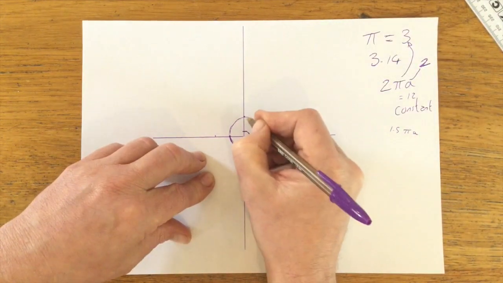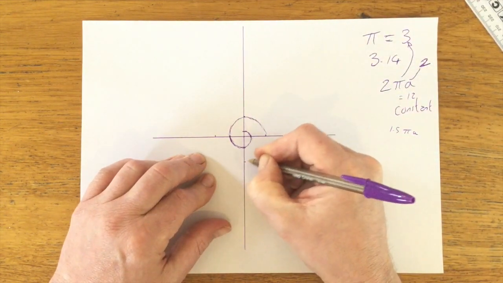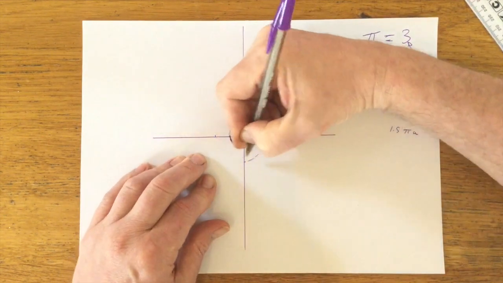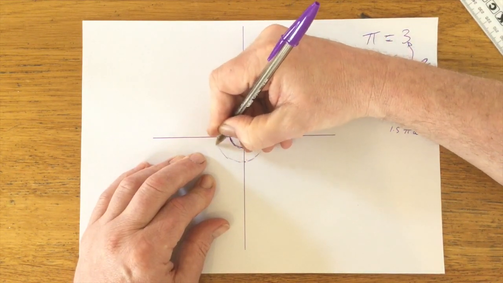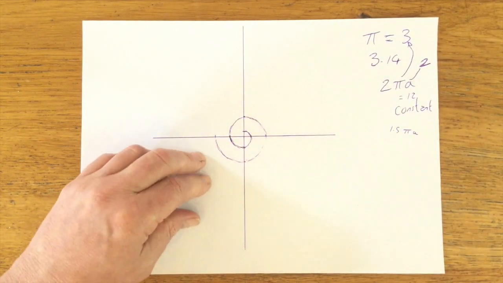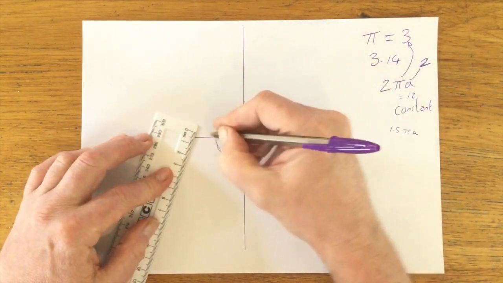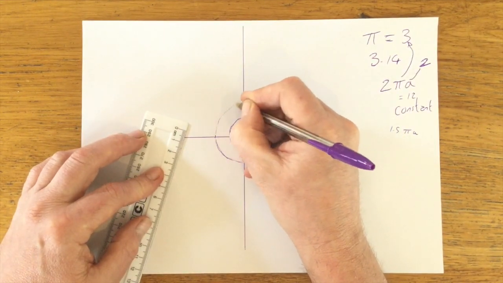Now try and make the spiral come round. It's not as easy with a 4 point. It's much easier when you've got 8 point or 16 point spirals. And then 12. And you start to see the Archimedean spiral is coming out.